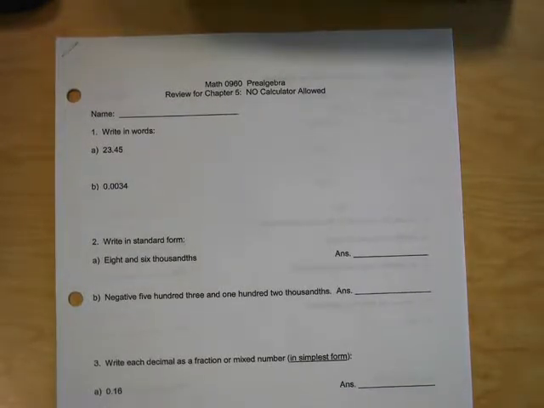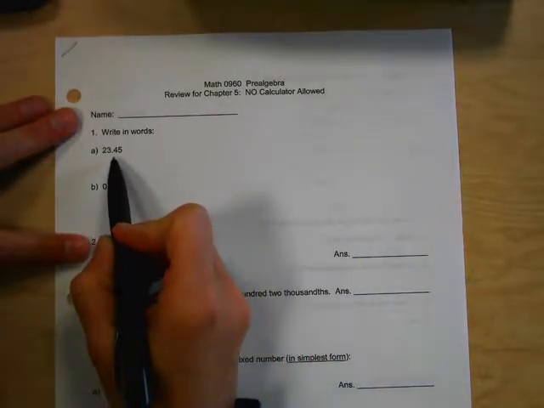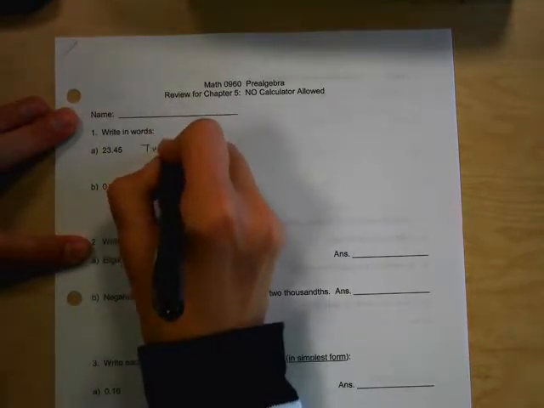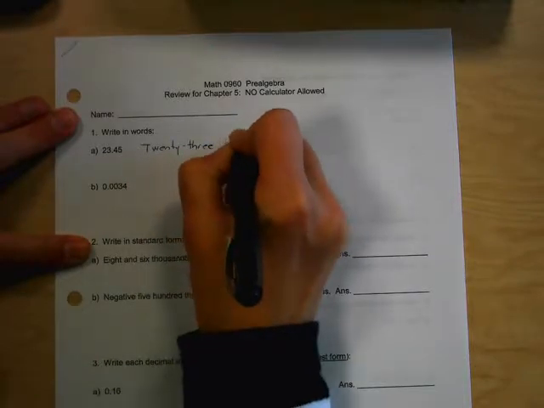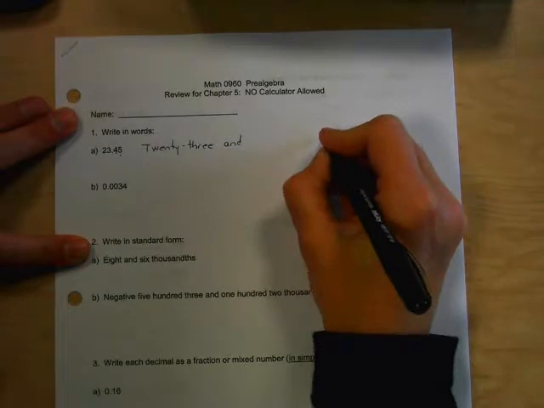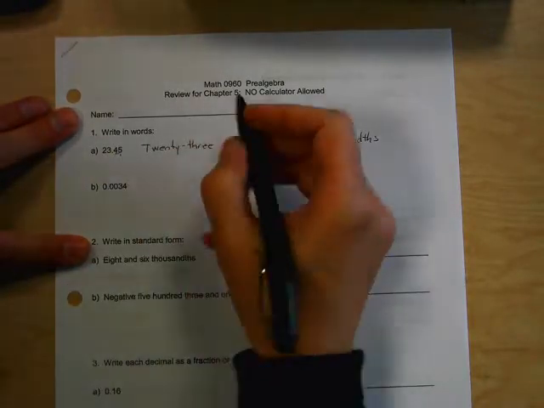So when you write out a number in words, you just want to make sure, because I'm going to be looking for the "and" for the decimal. So this will be 23. And so tenths, hundredths. So I know my number has to end with hundredths. Make sure you put the TH, not hundreds, hundredths, right? And then just write out whatever this number is, 45.